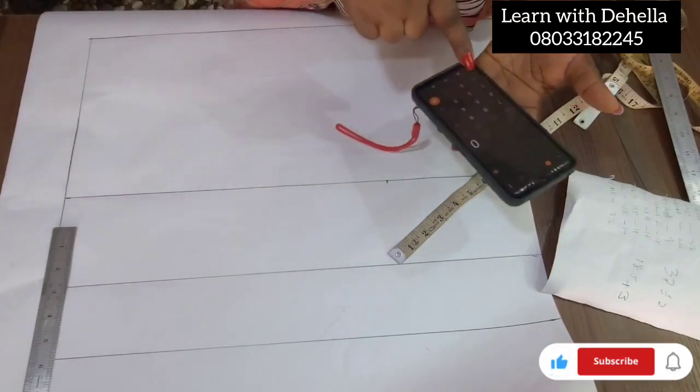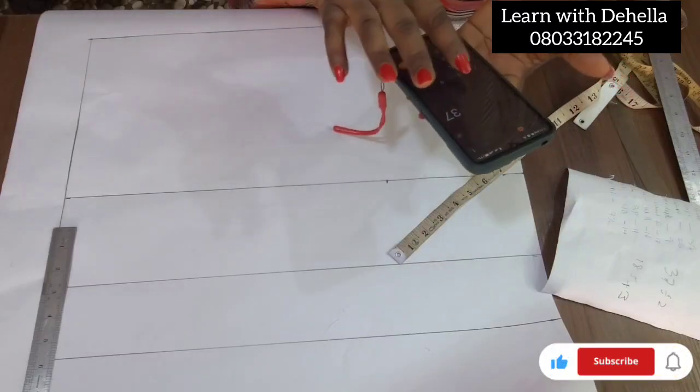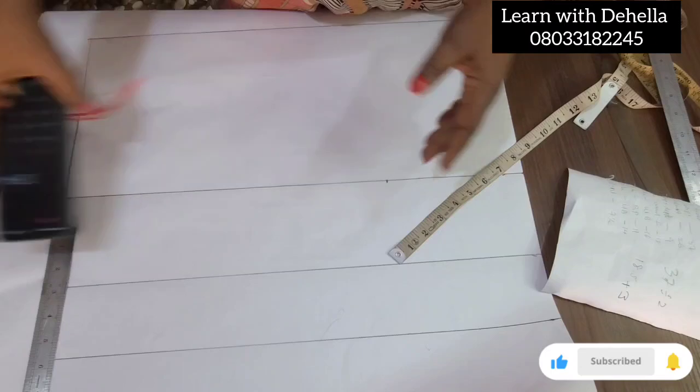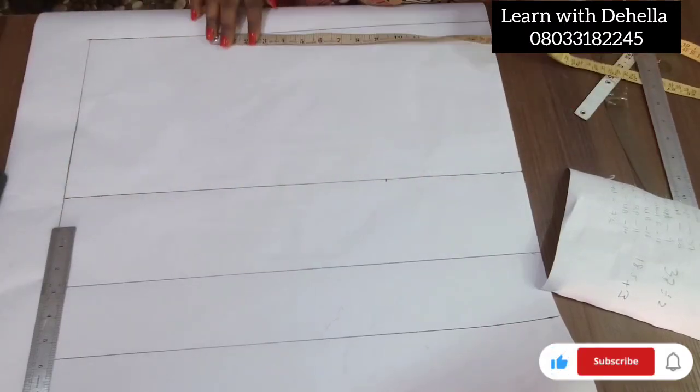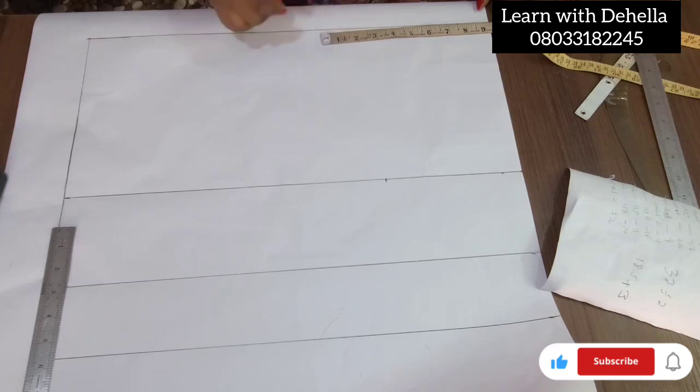You divide it. Whatever your answer is, you place it also on the hip line, just the way you're seeing on the screen. Just place it on your hip line, and that is your hip measurement.